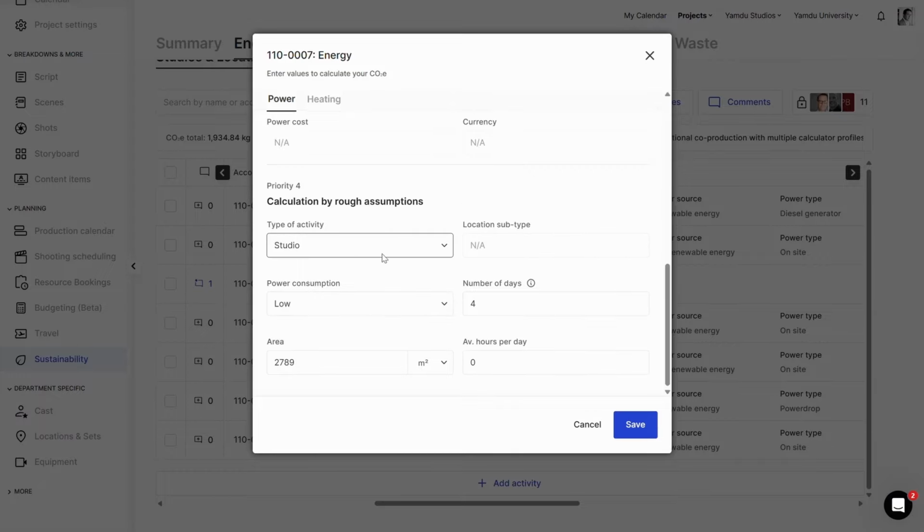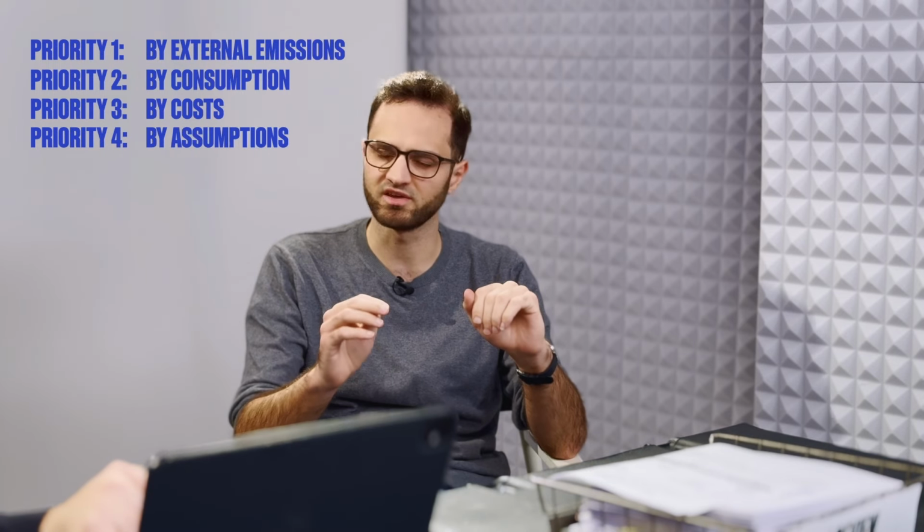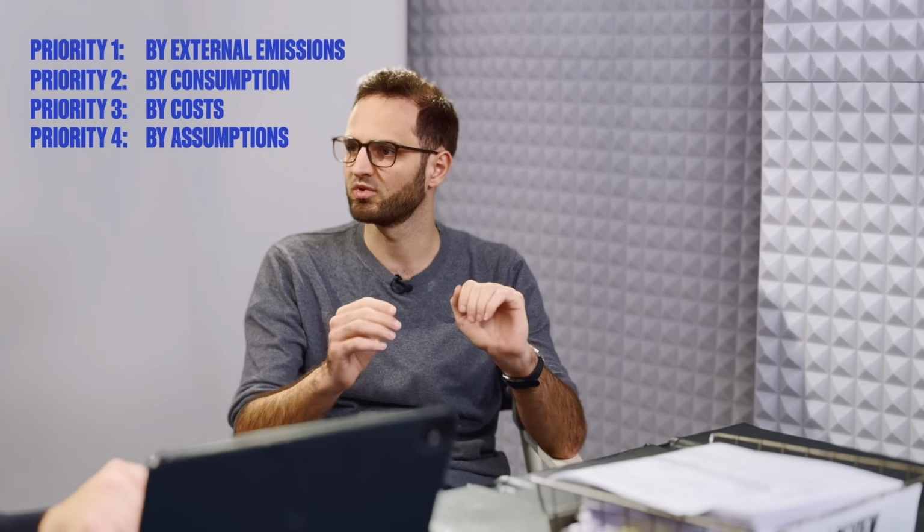But then there's a fourth thing. And the fourth thing, exactly, if you don't have any idea at all, if you maybe just know what type of location you have, or if you're going to have high or low energy consumption because you have lots of lights, then you can do an assumption based on these parameters to get a rough estimate. This would be great for the estimate scenario. Later on, if you have a meter reading, that would be better for the actual scenario.